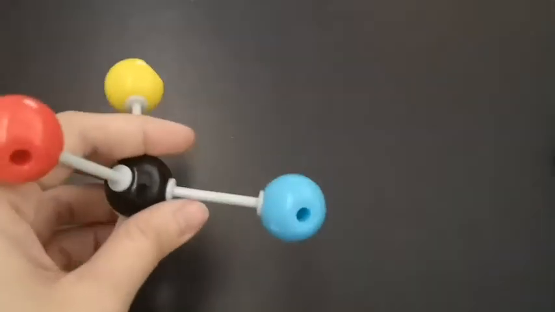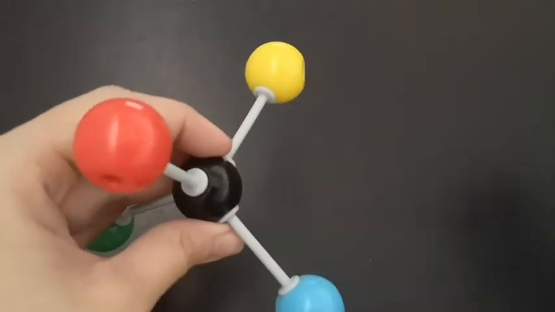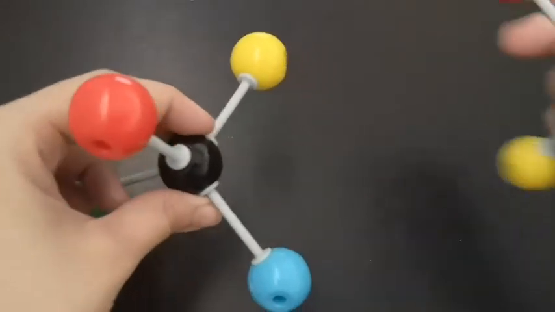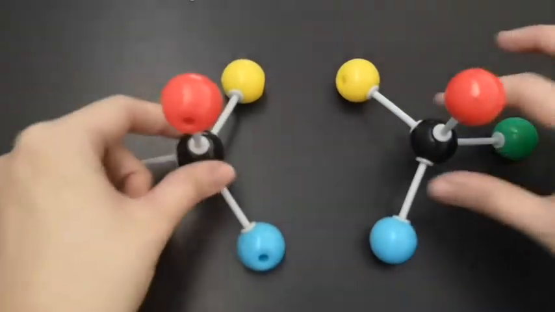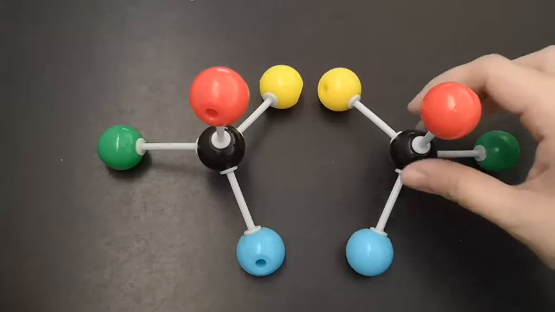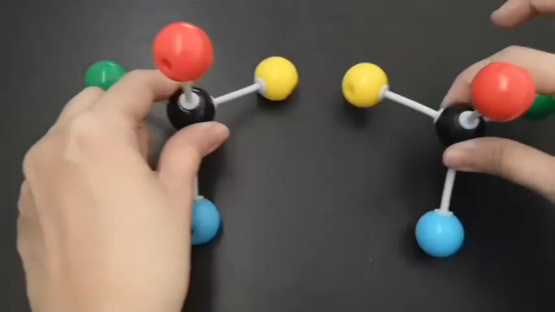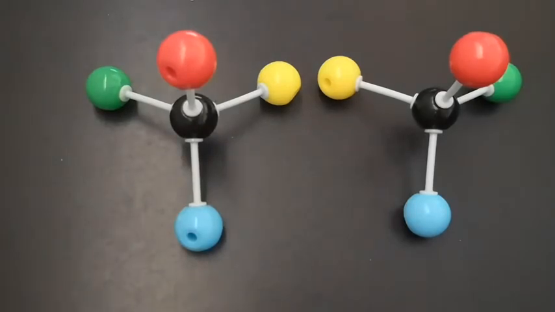So if you get the mirror image of the molecule, which I'm trying to get right now, and we've already verified that they are not superimposable, then we say that we have generated a pair of enantiomers.